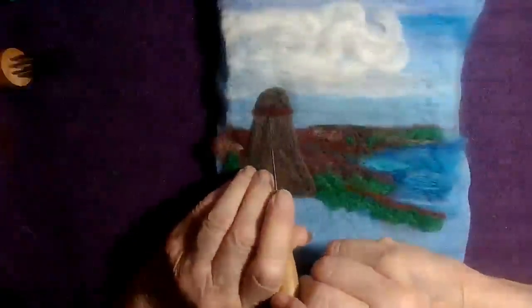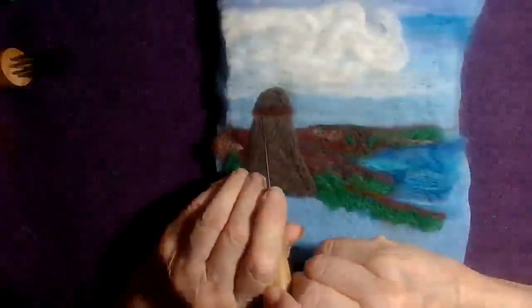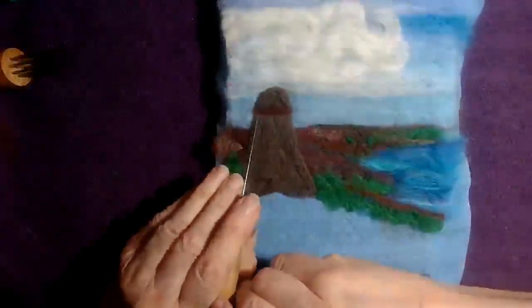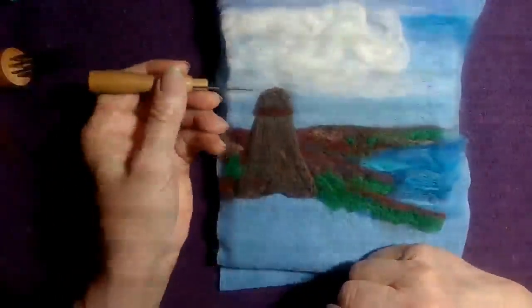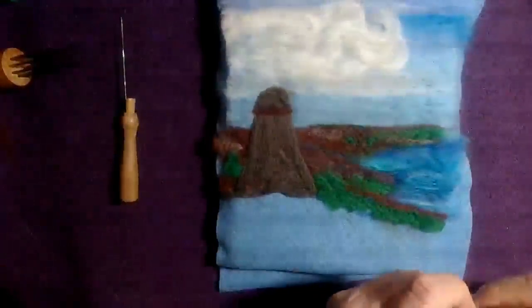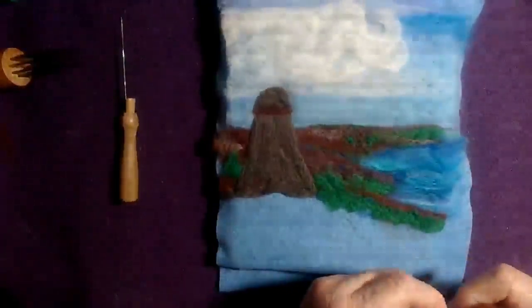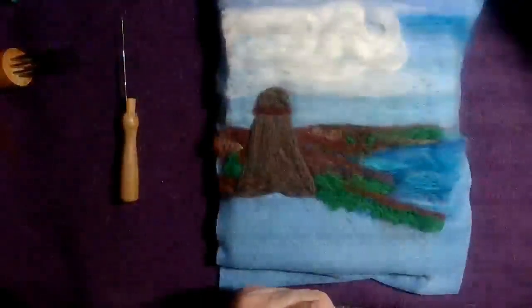The detail you can see on the bottom is from the undercutting around the edge that sets it apart. It's kind of like that. And this part up here is also going to have, is that different?